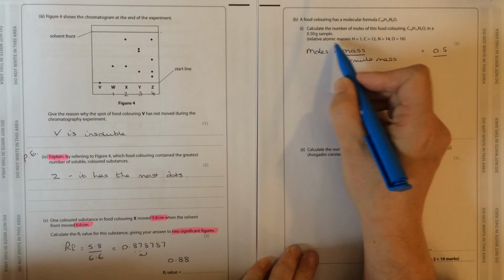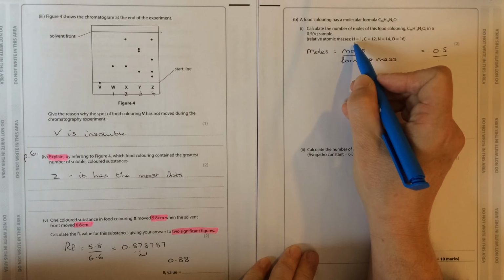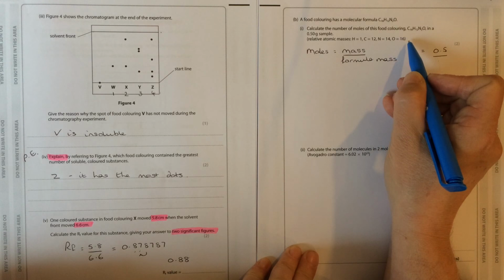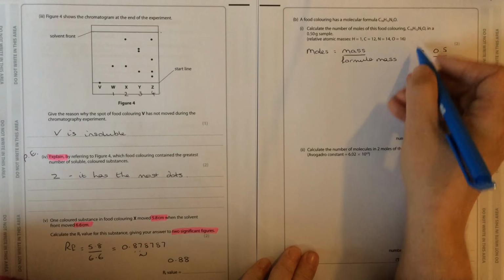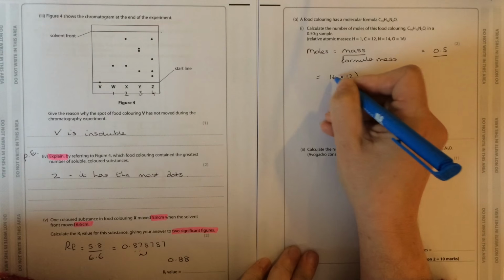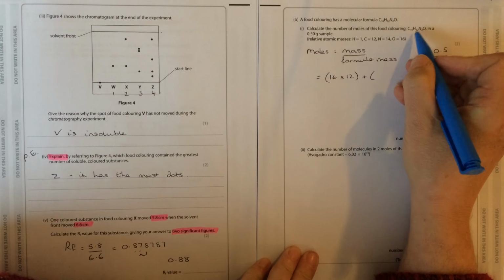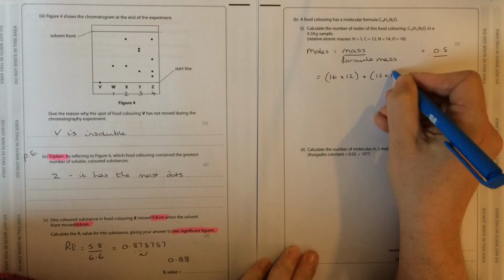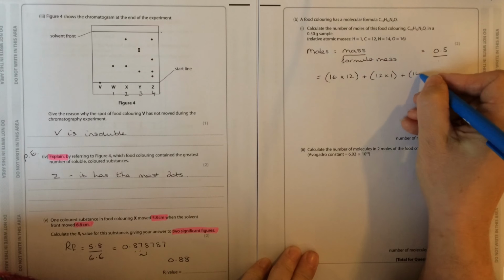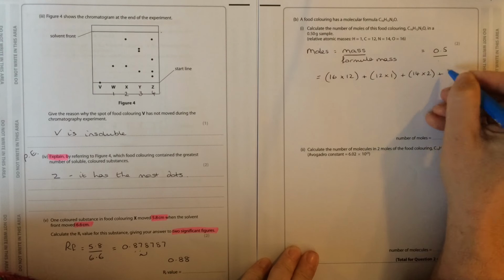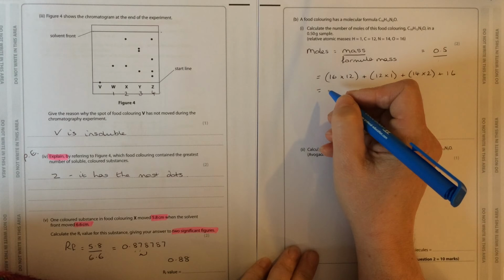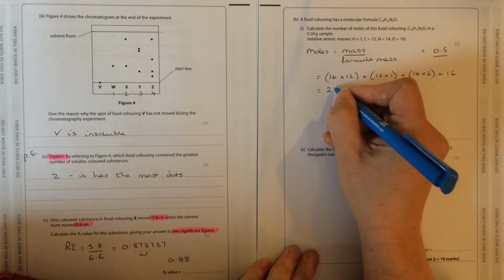So they're giving me the relative atomic masses for each atom. So hydrogen's a 1, carbons are 12, nitrogen 14 and oxygen is 16. So let's add those up together. So I will have 16 times 12 plus 12 times 1 plus N is 14, 14 times 2 plus O, which is 16. Okay, so if I add those up, I end up with 248.